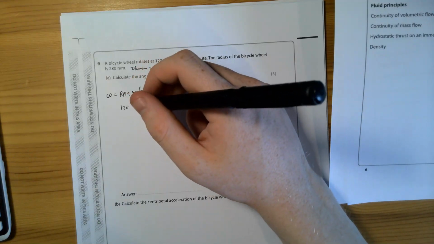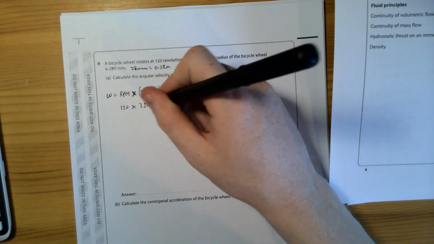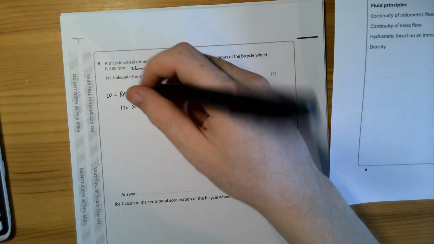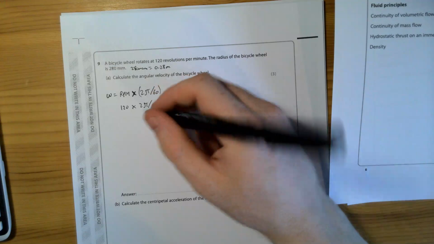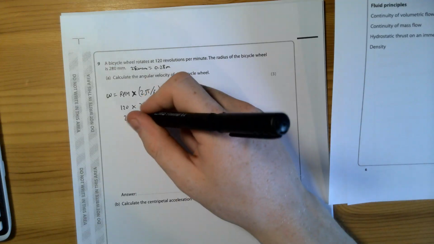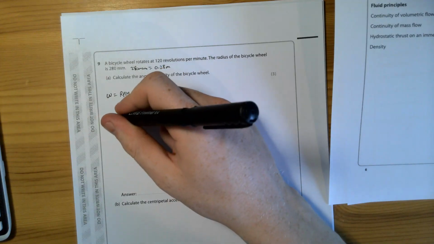And by timesing it by 2 pi over 60, I can take this 60 across over here and divide it. So then I'm going to get the value 2 times by 2 lots of pi, still equals omega.